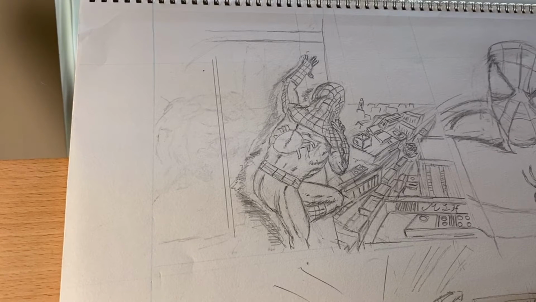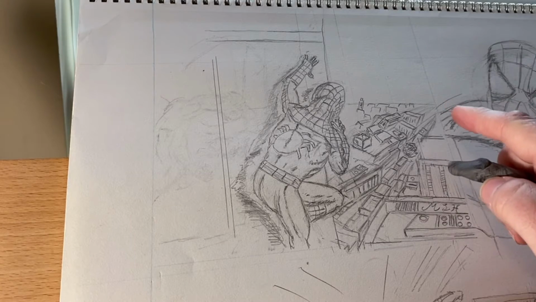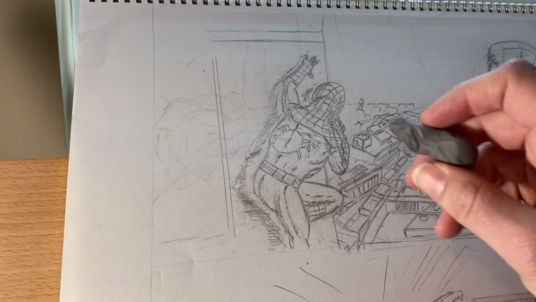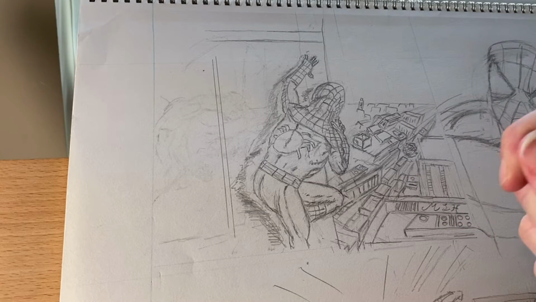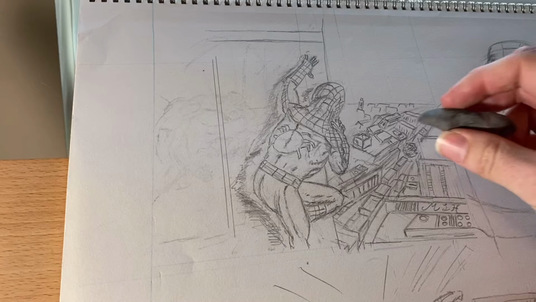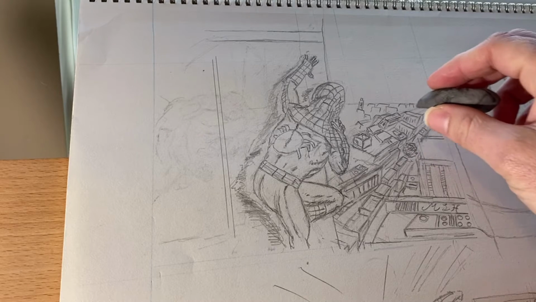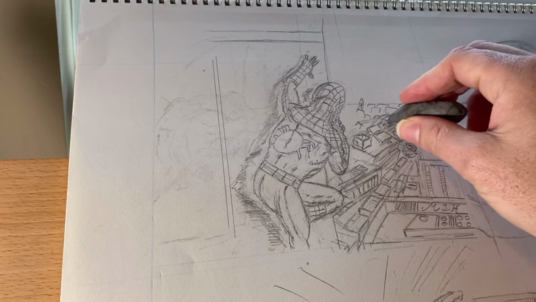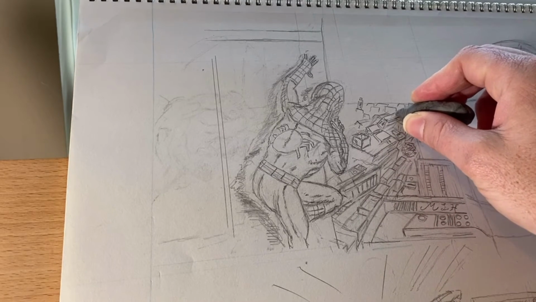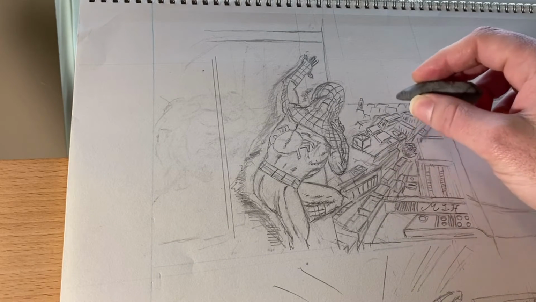I have my perspective grid down for this over the building city view. Now I'm going in with my kneaded eraser and touching it up. I quickly threw down these buildings, so that way I can have a reference point. I'm just touching up little small details, other good stuff.